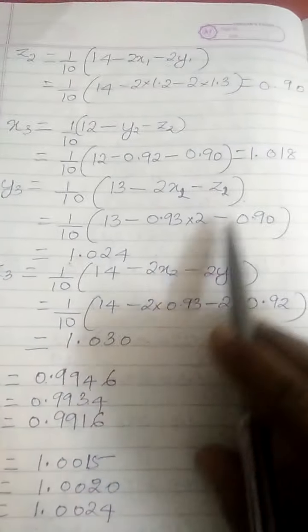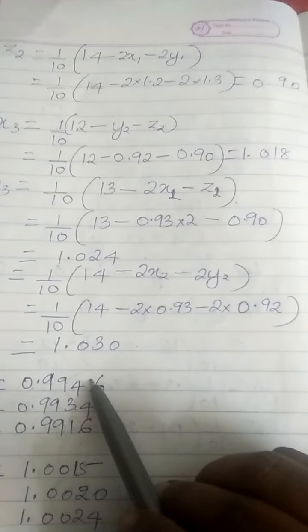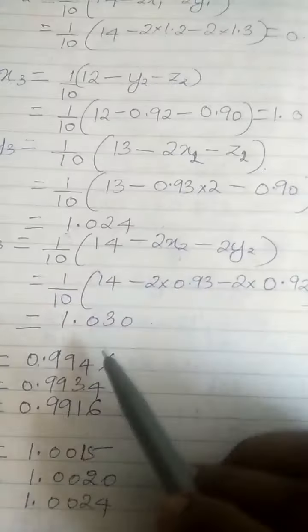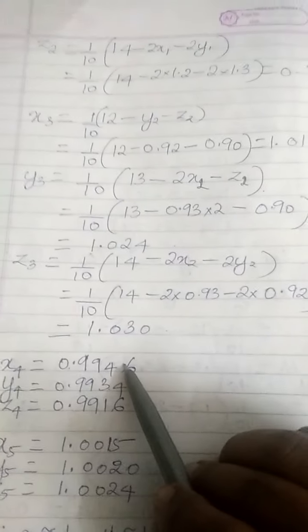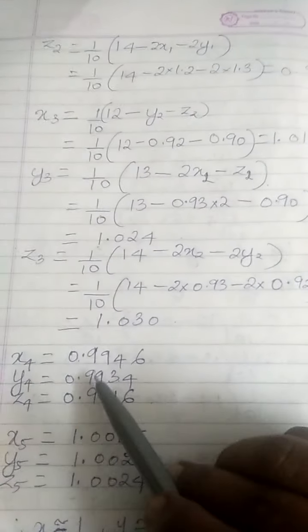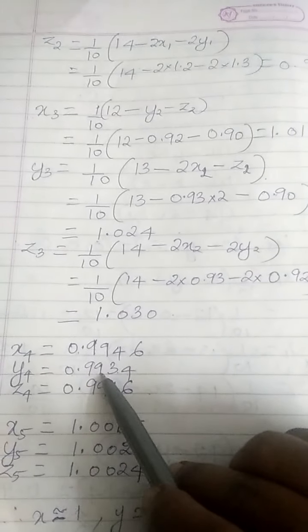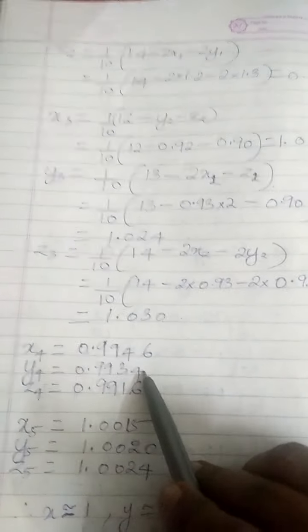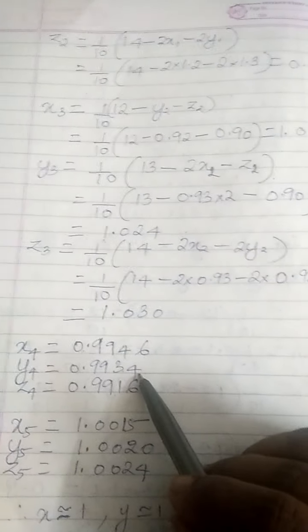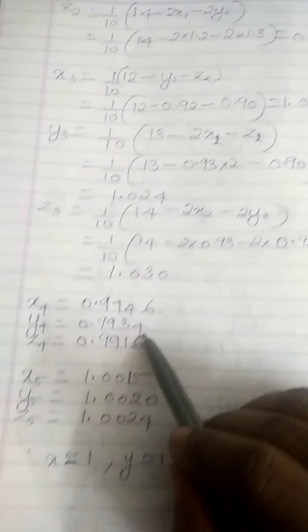By comparing these two values, we can see that the values are getting closer, but they haven't converged. Compare y3 and y4. y3 is 1.024, y4 is 0.9934. Their values are getting closer but not converged.